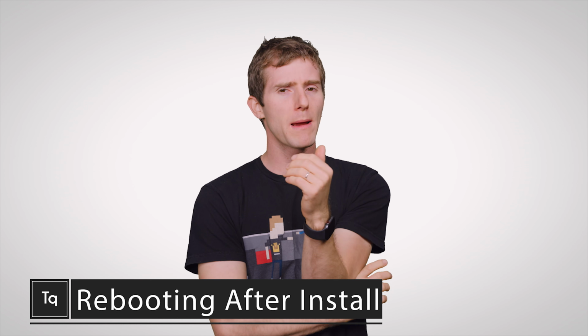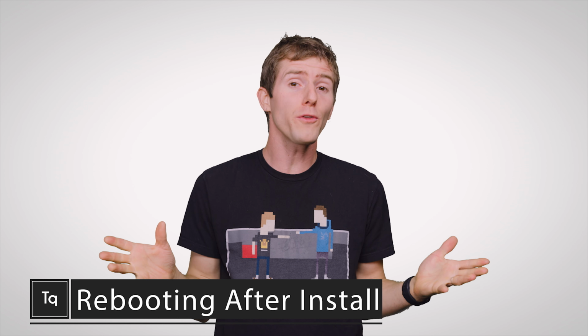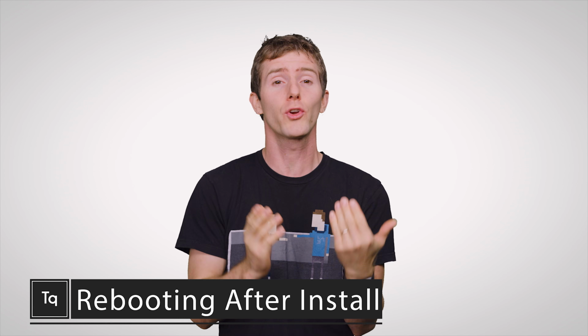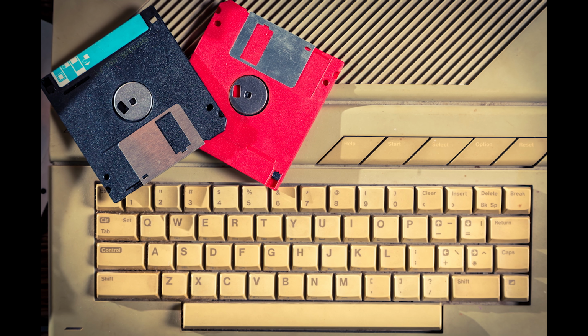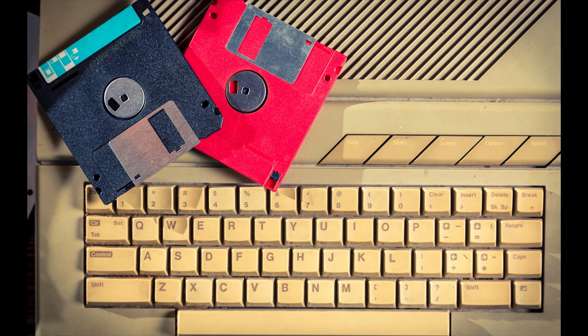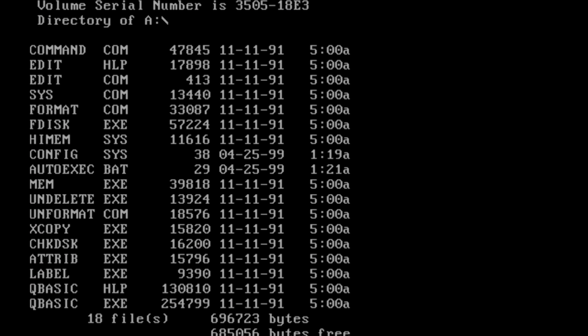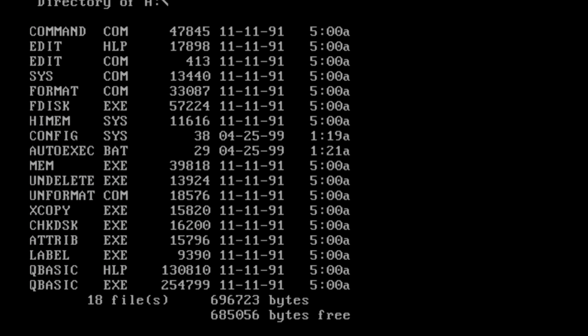If you're old enough to remember using MS-DOS, then you might also remember how easy it could be to run a new program. Just pop in the conveniently sized floppy disk, type in a command or two, wait for the data to load into RAM, and you're up and running.